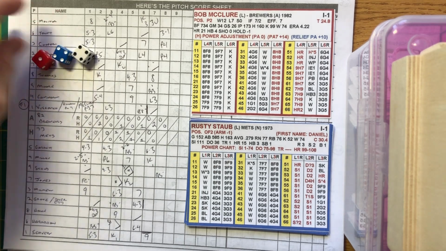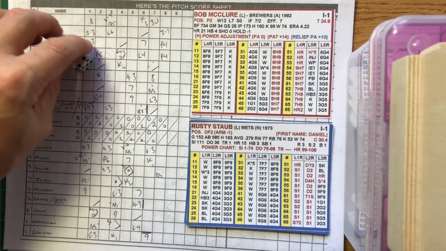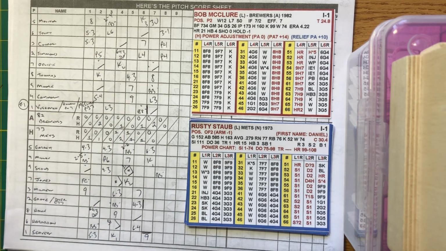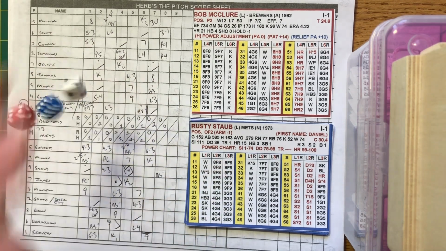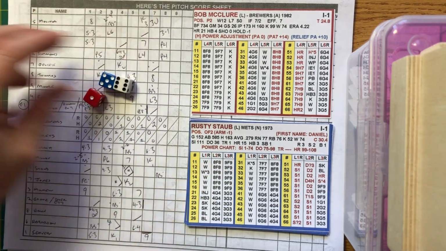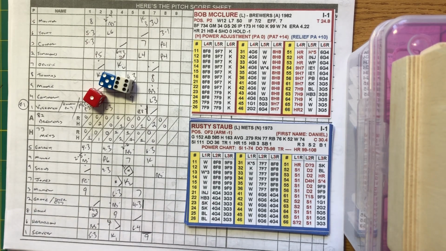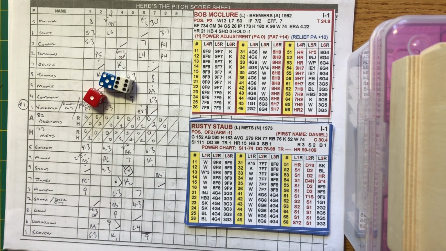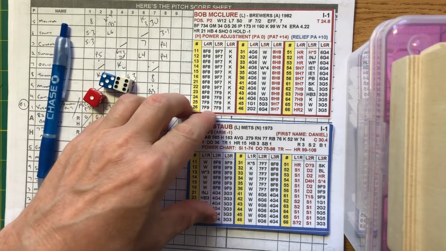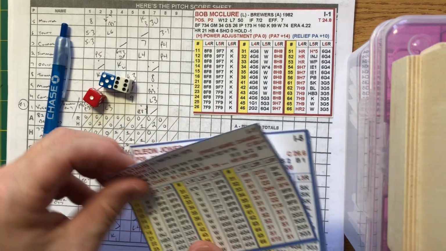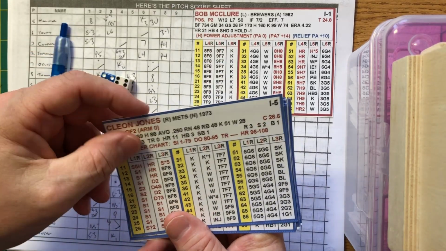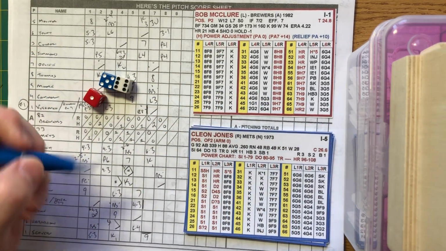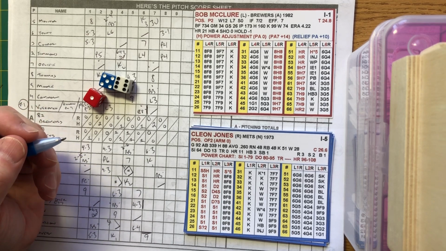Jones is up, nobody out, and Staub at first in the bottom of the 8th. It's 2-0 Mets. McClure the stretch. The pitch to Rusty is a 165. Base hit for Staub. Or for Jones, excuse me. Wait, let me get to the right card here first of all. Okay, it's not a single. I'm looking at the wrong card.